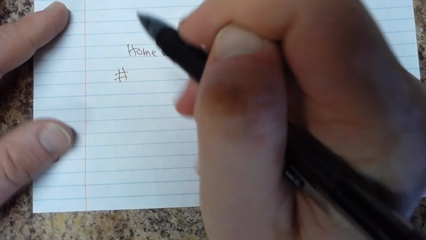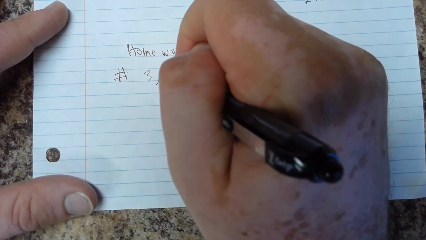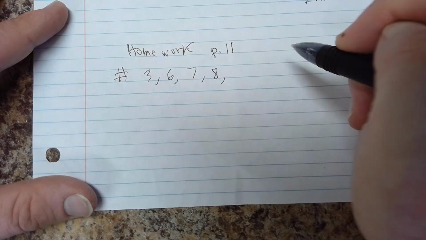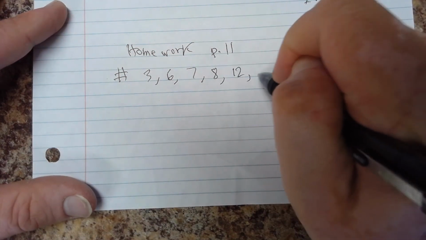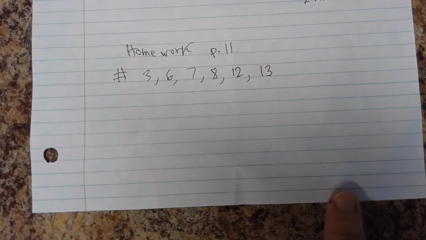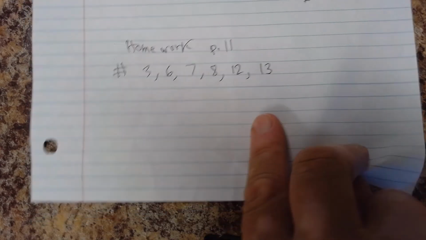Page 11. Number 3, 6, 7, 8, 12, 13. Take a moment to write those down, and then we will go over the exercises. 3, 6, 7, 8, 12, 13. Okay, shall we go to page 11.